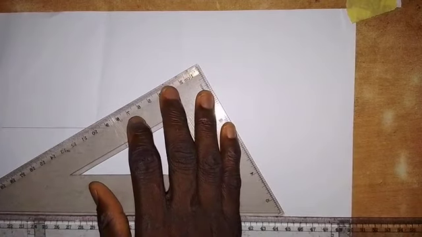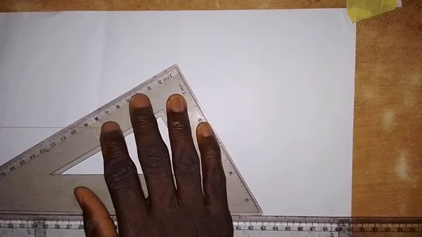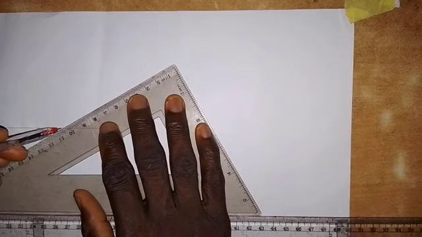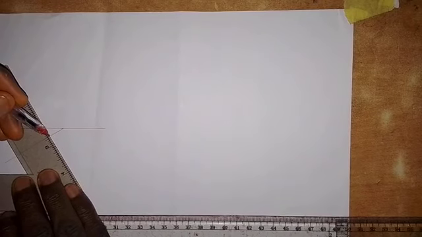The plan is going to be inclined at an angle of 30 degrees in this direction. Then I will draw a line with my 60 degree set square, so that it is at a right angle to the first line that we drew.